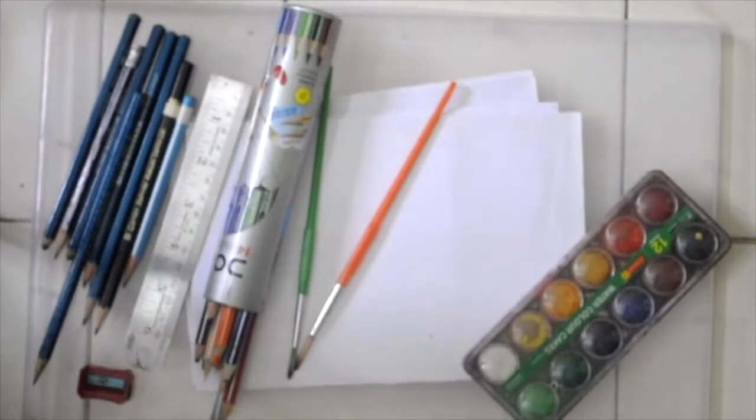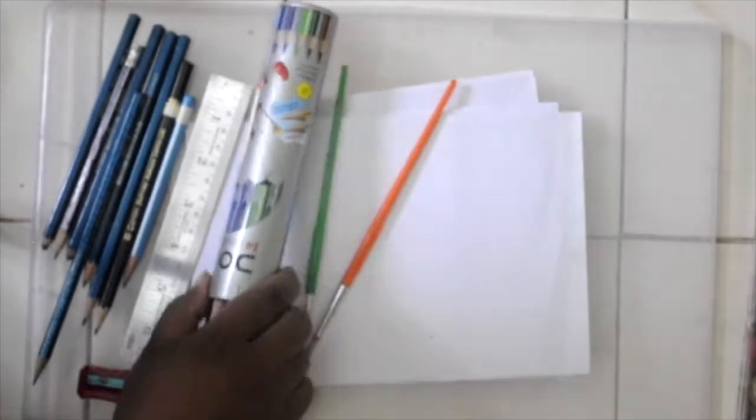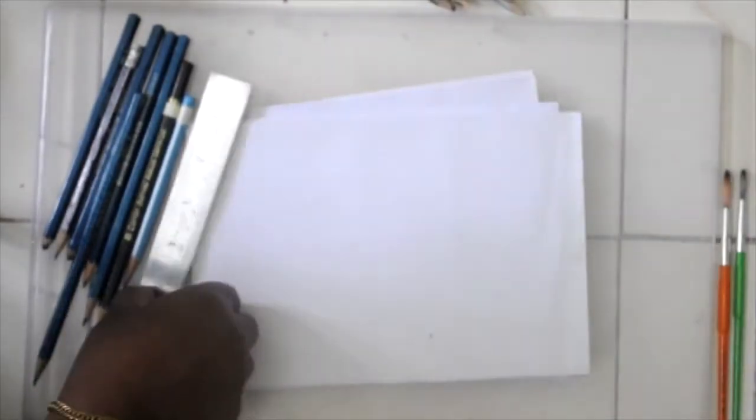Okay. In today's class, we are going to be looking at shading and shadows. So shading and shadows are two things that actually bring perspective and life to a picture. For this class, you'll be needing a wad of papers and one pencil.